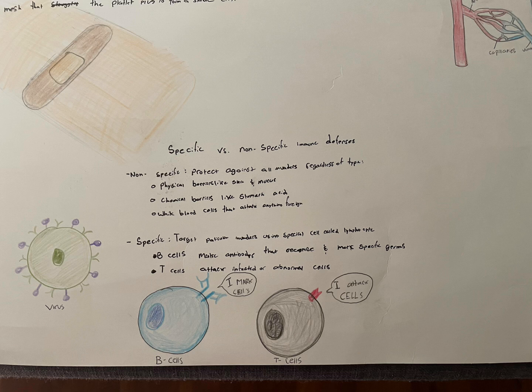T cells have several important roles. Helper T cells coordinate the immune response by activating other immune cells. Cytotoxic T cells kill body cells that have been infected by viruses or become abnormal, like cancer cells. Like B cells, memory T cells remain in the body to provide quick protection against future infections.